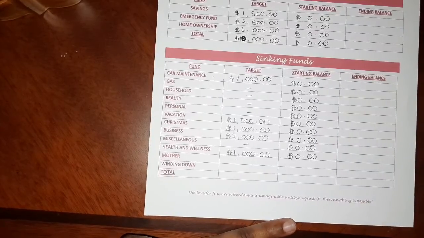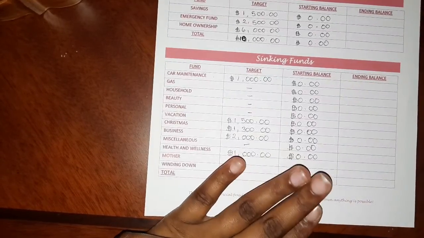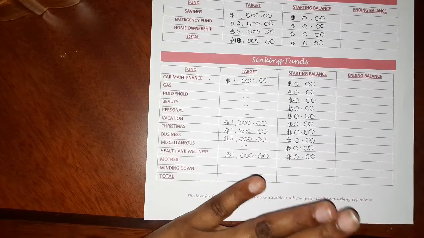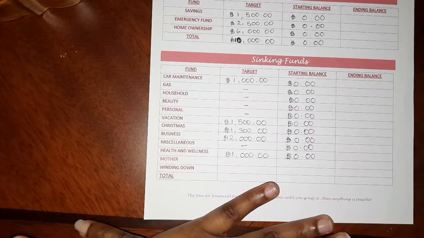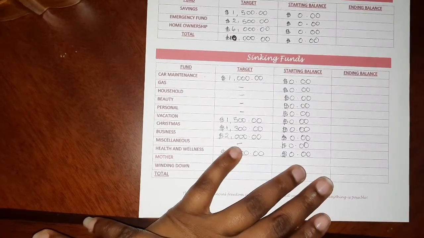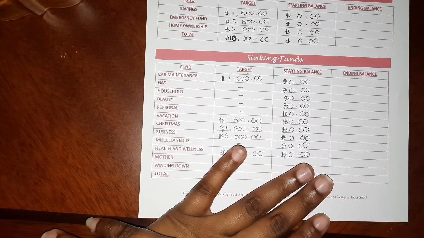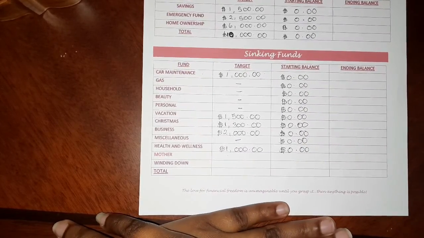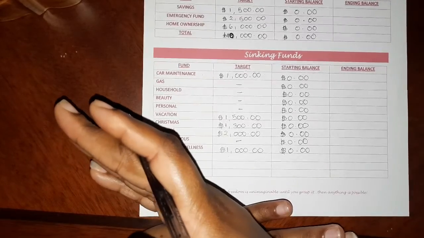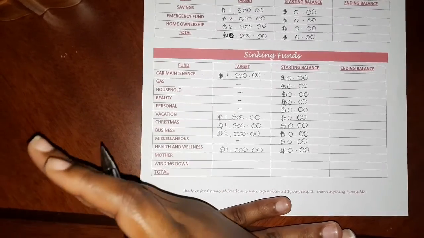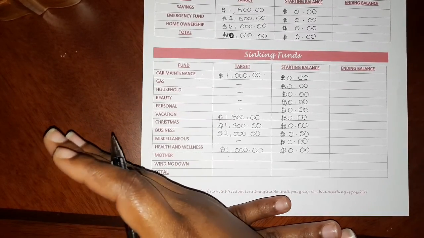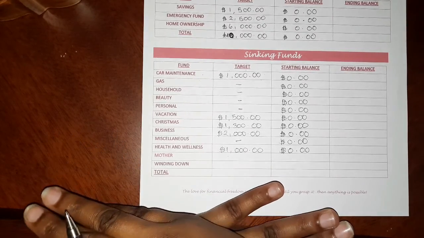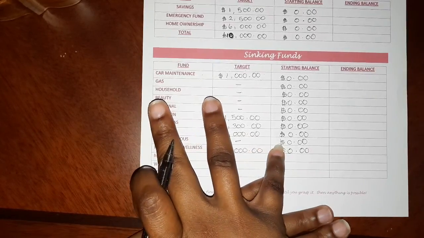Sorry about that, guys. So you would notice that I would have written in some more stuff. I did not realize that my device had stopped recording. So just a quick overview as to what I did. Miscellaneous does not have a target, due to the fact, like I said, I will be using that on a monthly basis as a buffer. If I go over in a particular sinking fund, I have that as a buffer to counteract that from me using an emergency fund or savings amount. So that also has a starting balance of 0.